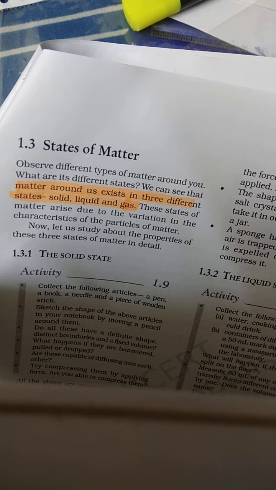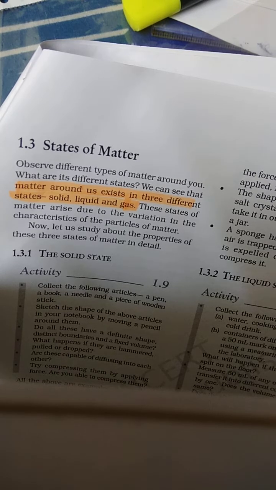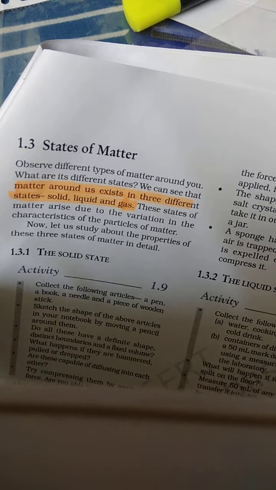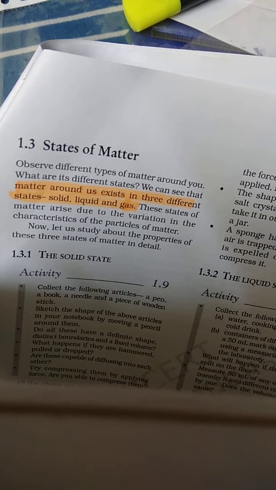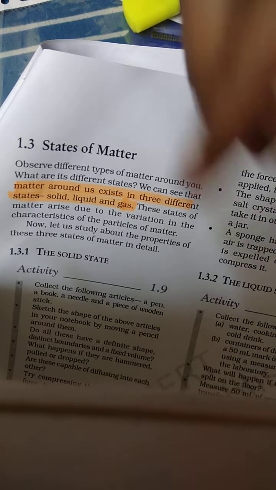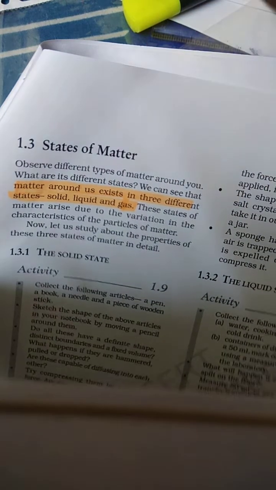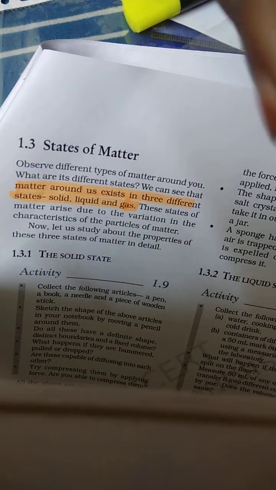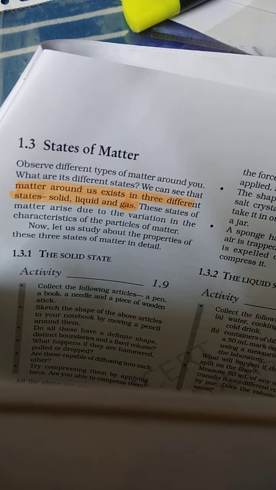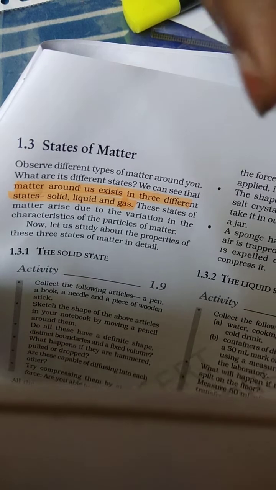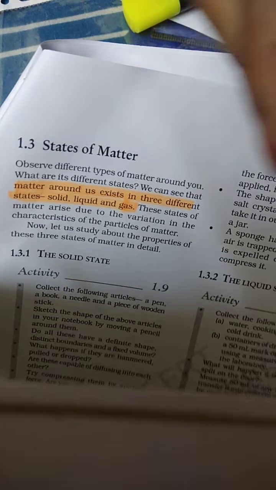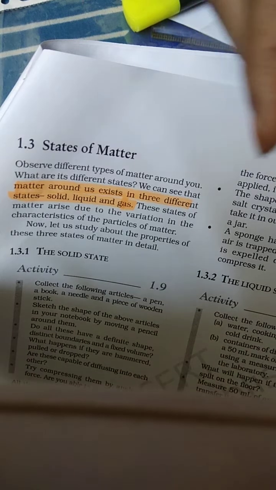The next one is the liquid state. A liquid has no fixed shape but has a fixed volume, and liquids flow but the volume is unchanged. For example, take water. If you put water in a container, it takes the shape of the container. So water does not have a definite shape because it is not rigid, but it is a fluid. Fluid is a common name given to liquids and gases.